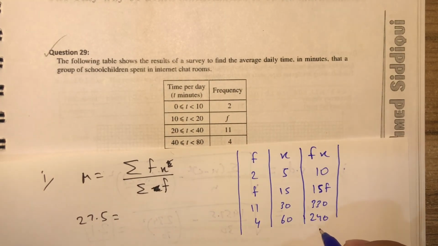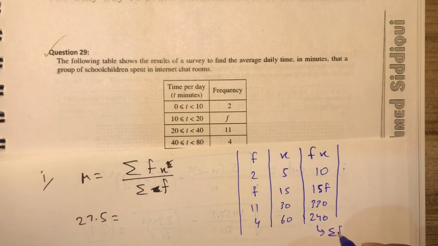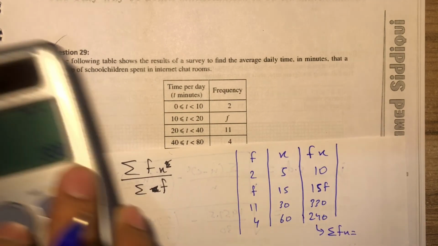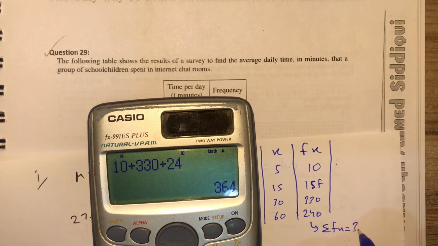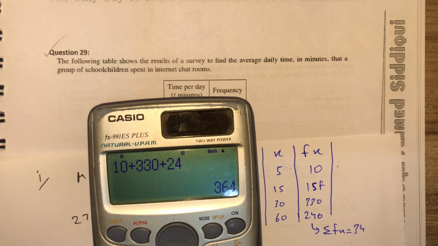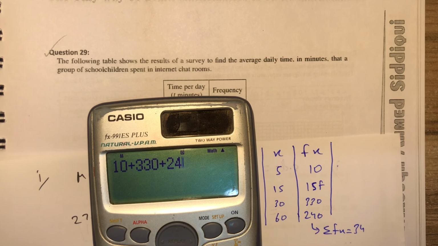Now to find sigma fx, that would be the sum of these. I'll add the first and the last two: 10 plus 330 plus 240, sorry, 10 plus 330 plus 240, 580, plus 15f.